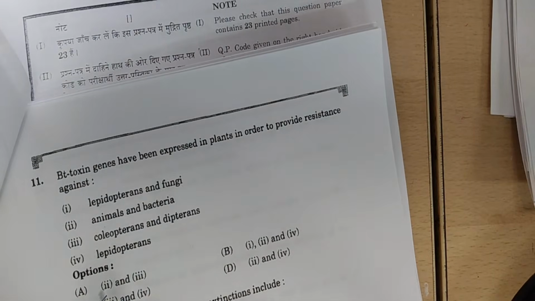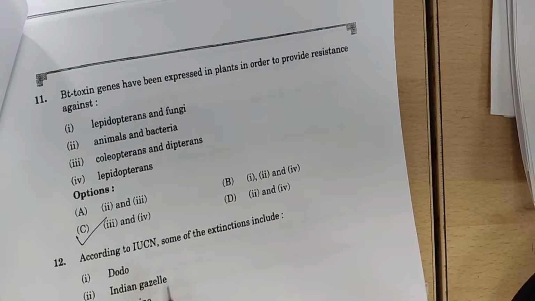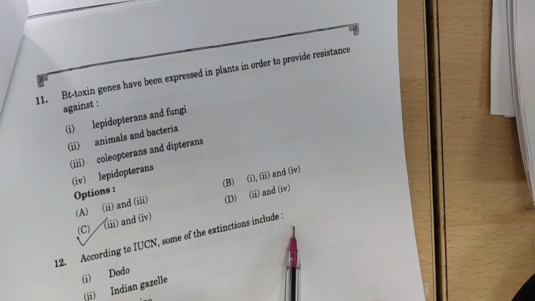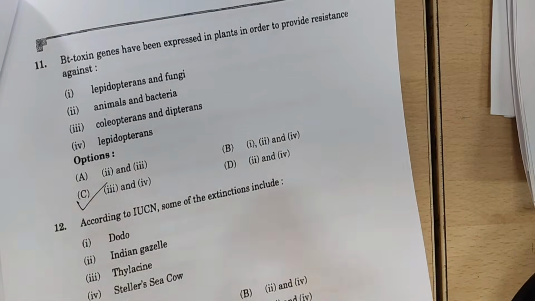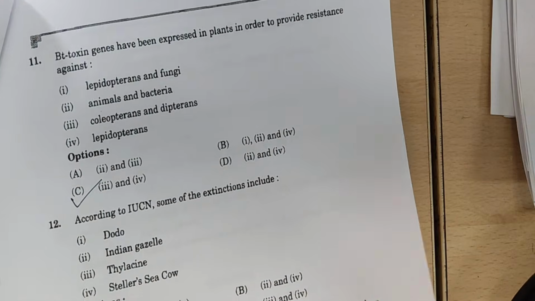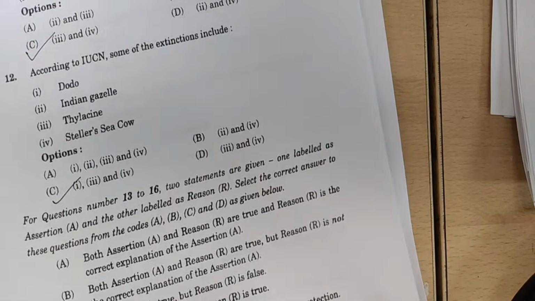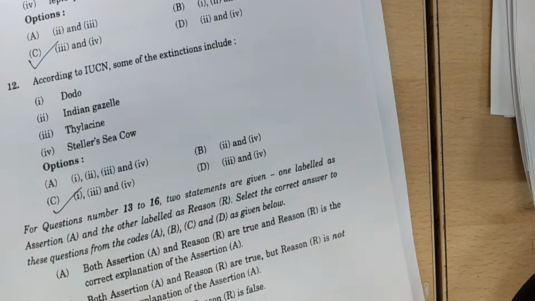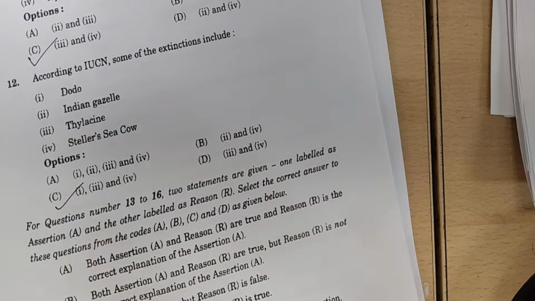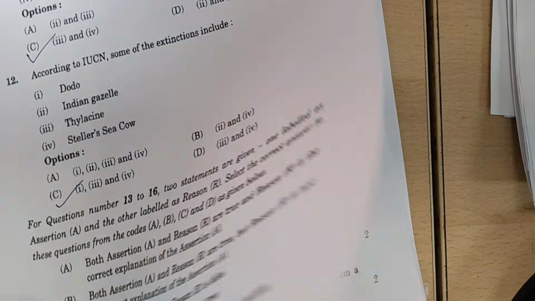Third and fourth. Okay, according to IUCN, some of the extinctions include, what are the extinctions which are included? Answer is C again, first, third and fourth. Dodo, thylacine and Steller's sea cow. Okay, then the 13th question, both are true, and R is the correct explanation of A. A is the right answer for 13.